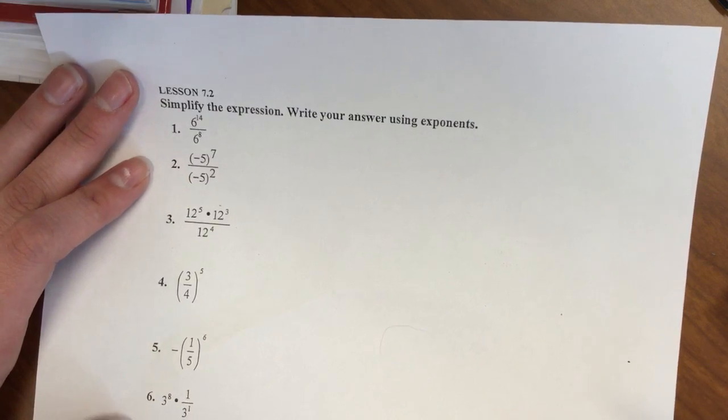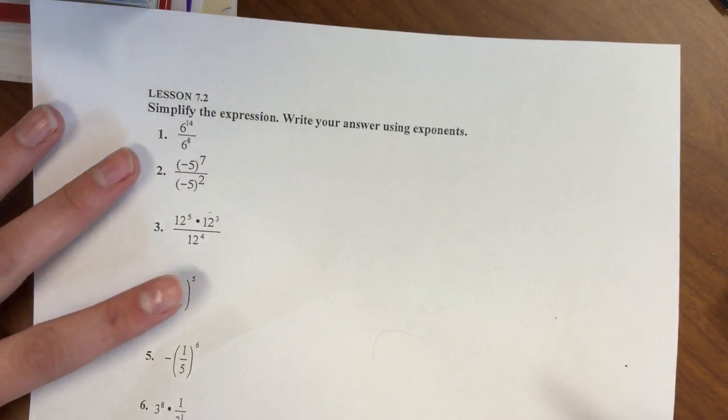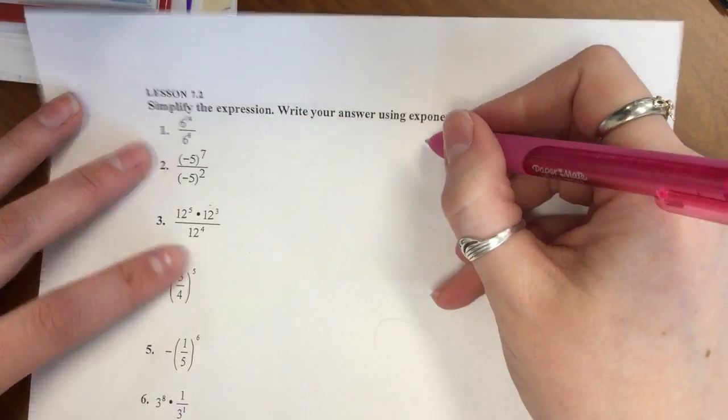We are continuing properties of exponents, rule 4.